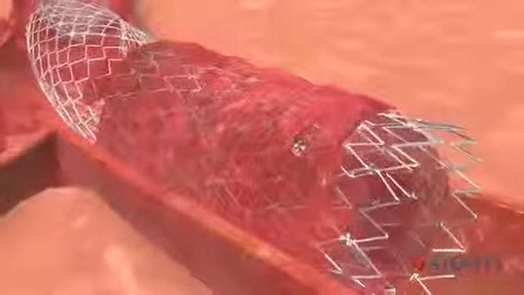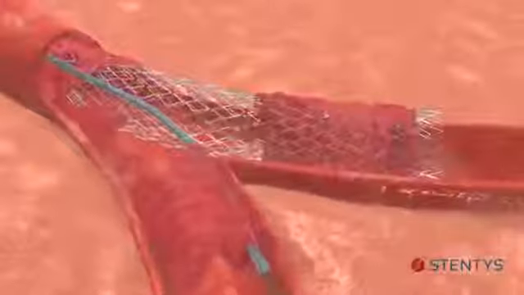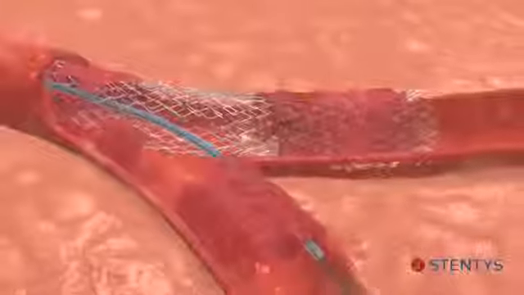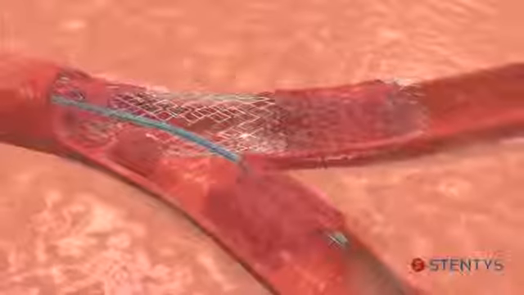If the Stentis stent is deployed across a significant side branch, and if access or treatment of the side branch is desired, a guide wire and a balloon are advanced through the stent mesh and into the ostium of the side branch, as would be done with a conventional stent.